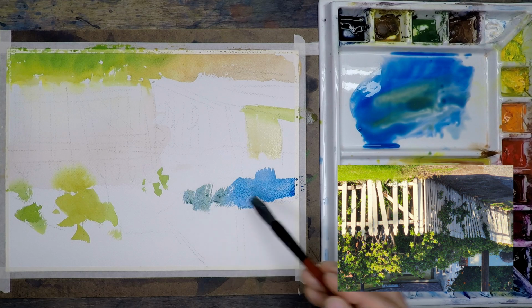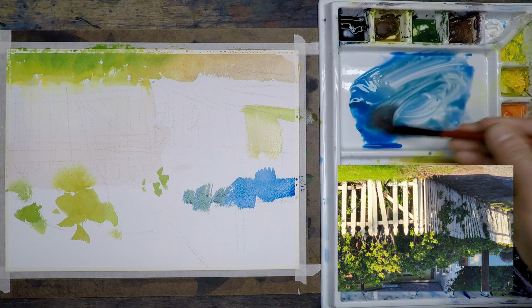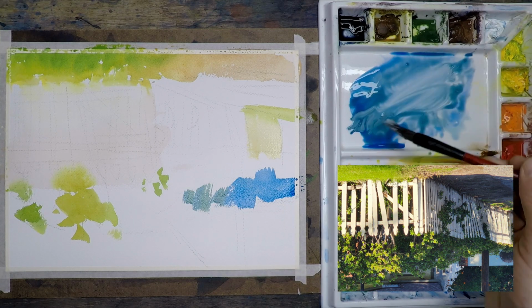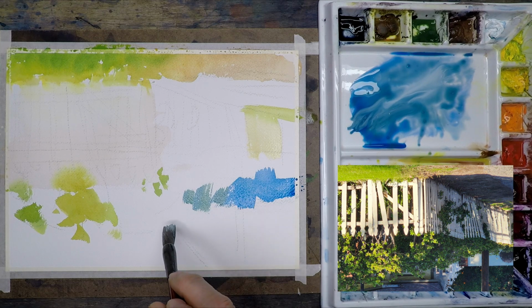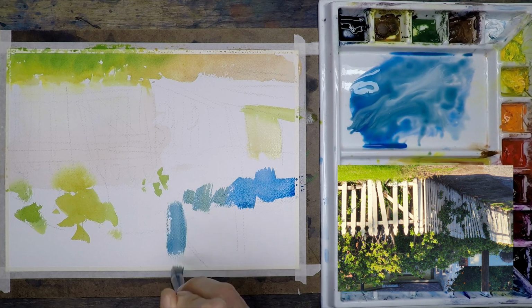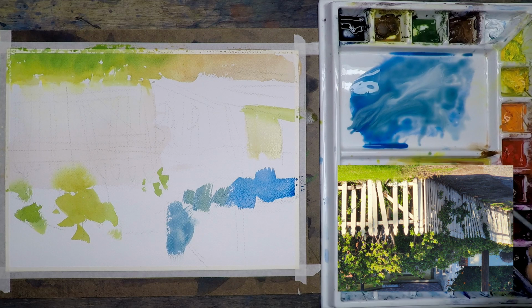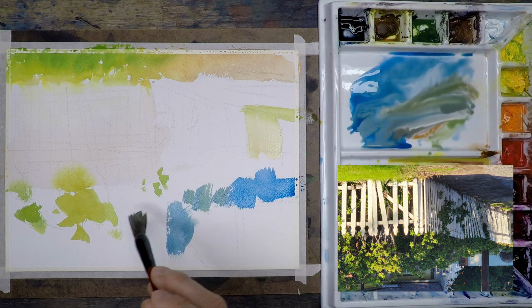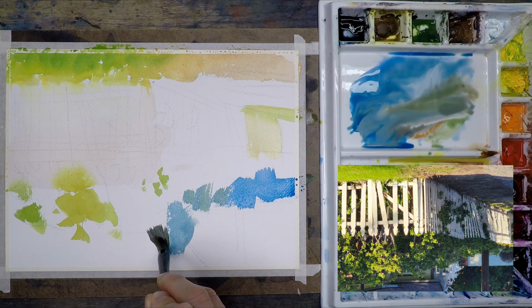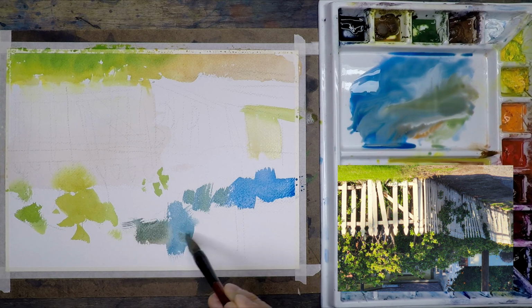Again, you look at that, it looks kind of dark, but because everything is so light, it almost feels like it's dark by comparison to the white. But knowing that the white's going to turn all dark by the time I'm done. So again, I'm adding some variations.